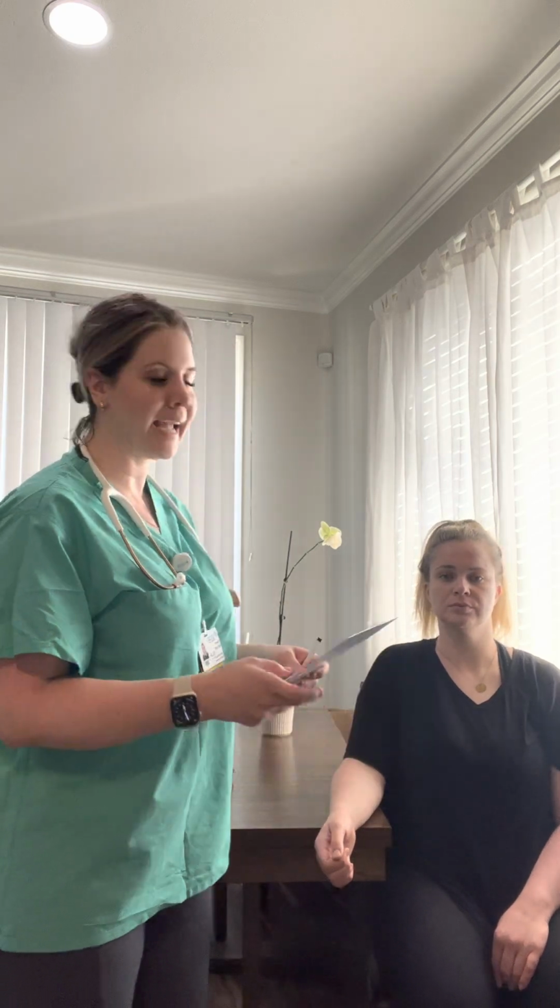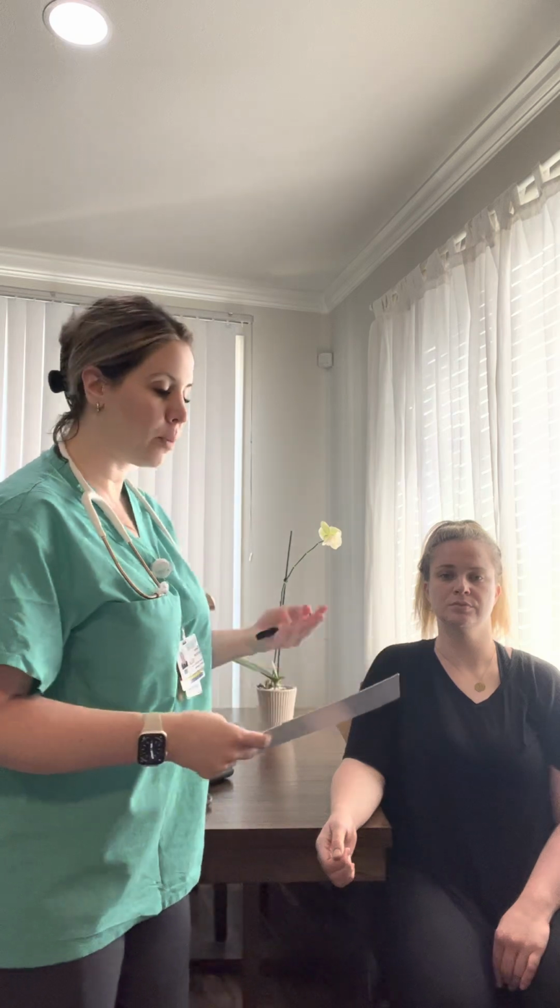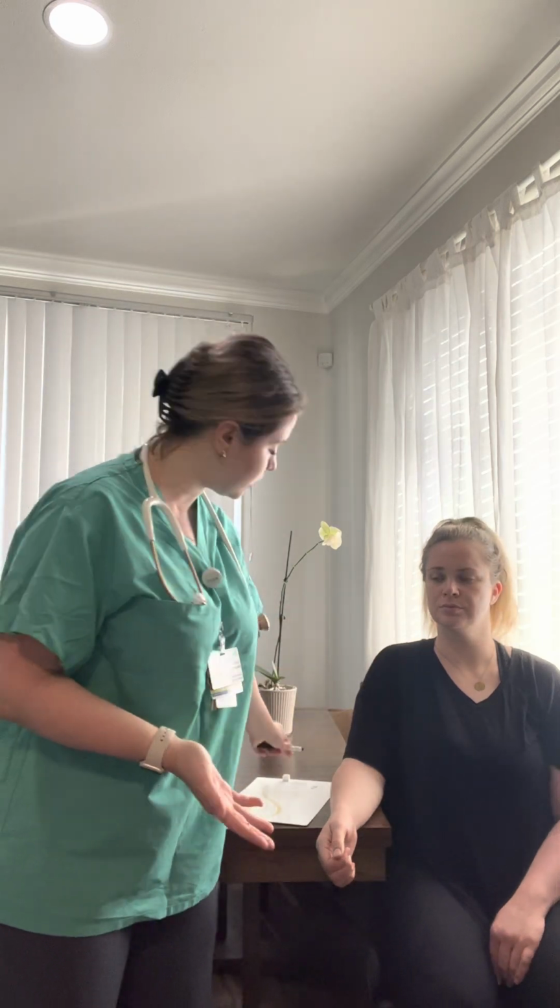Perfect. We have assessed our patient's respiratory rate and respiratory depth. We have counted for 30 seconds, and I have counted a total of 8 breaths. We do have to multiply that by 2, being 16 breaths per minute. The normal range is within 12 to 20, and our patient's is 16, so that is within normal range.